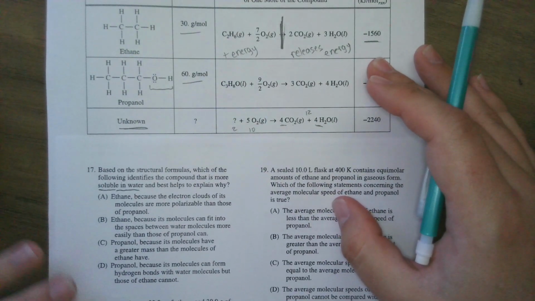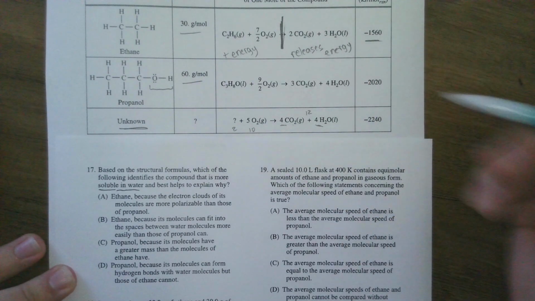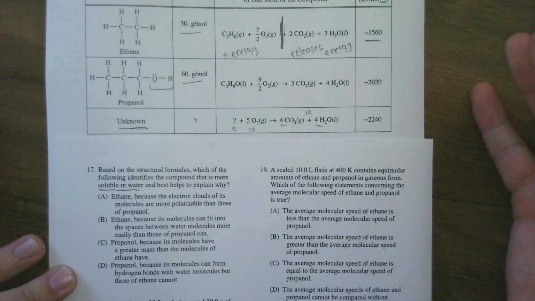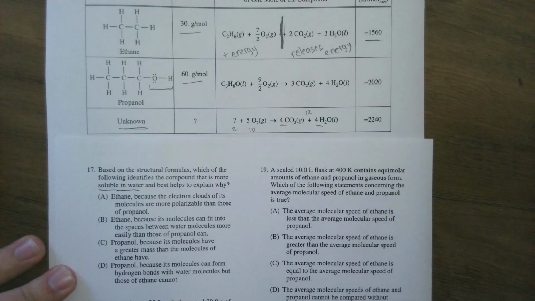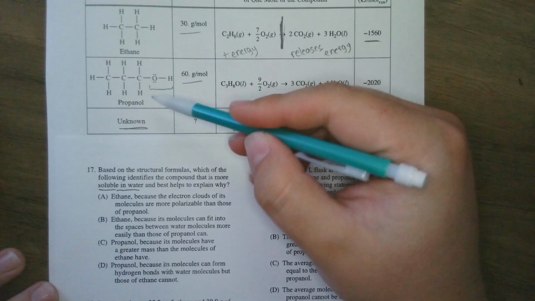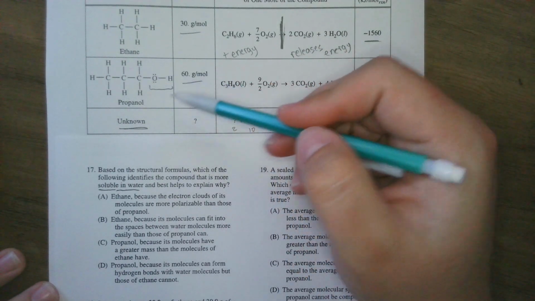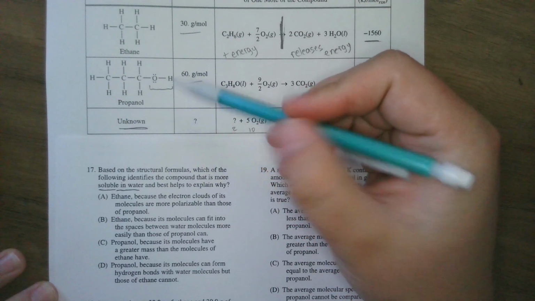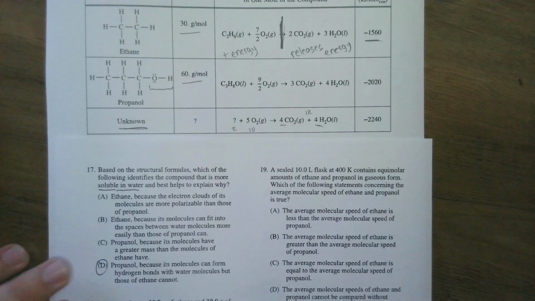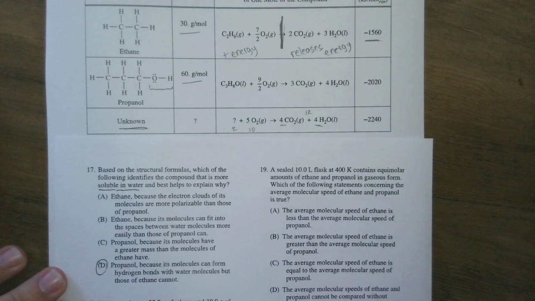What I remember is polar things like water are good at dissolving other polar things. Things with hydrogen bonds, things with dipole-dipole forces, and that one looks like propanol. This is where this H bond is going to come into play. Propanol will dissolve better in water because of the hydrogen bonding, and the answer there that matches is D. Propanol, because its molecules can form hydrogen bonds with water molecules, but those of ethane cannot.